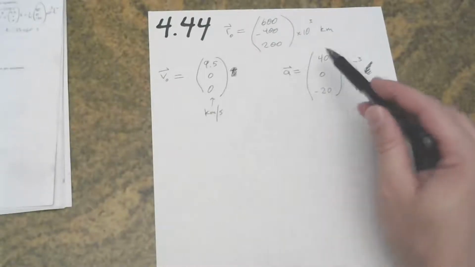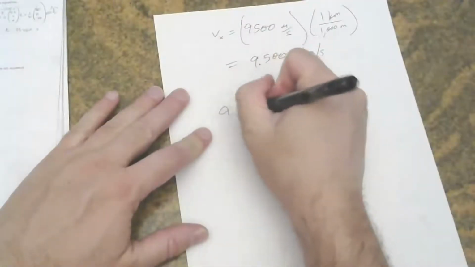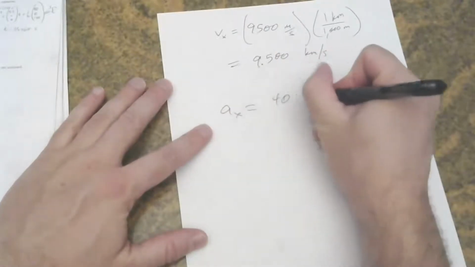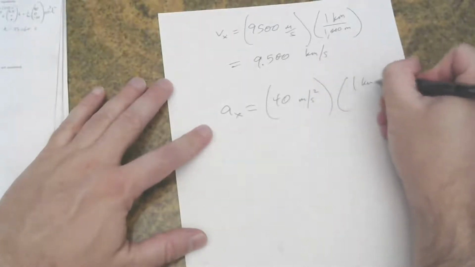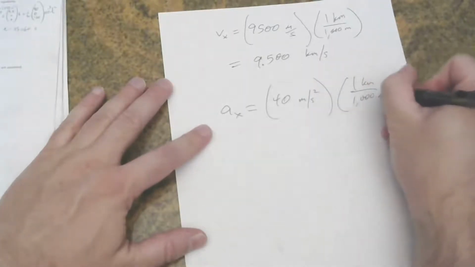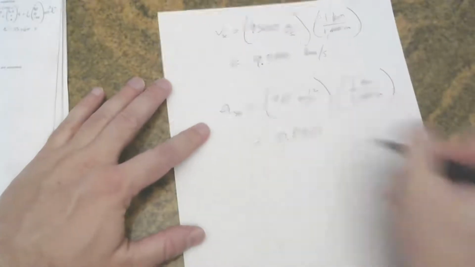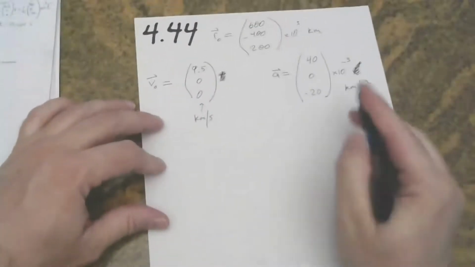And I wrote my acceleration as 40 thousandths of a kilometer per second squared because they gave the x acceleration as, what was it, 40 meters per second squared. And just like before, you can easily convert that into kilometers per second squared. So you could write it like that, or use scientific notation, which I chose to do here.